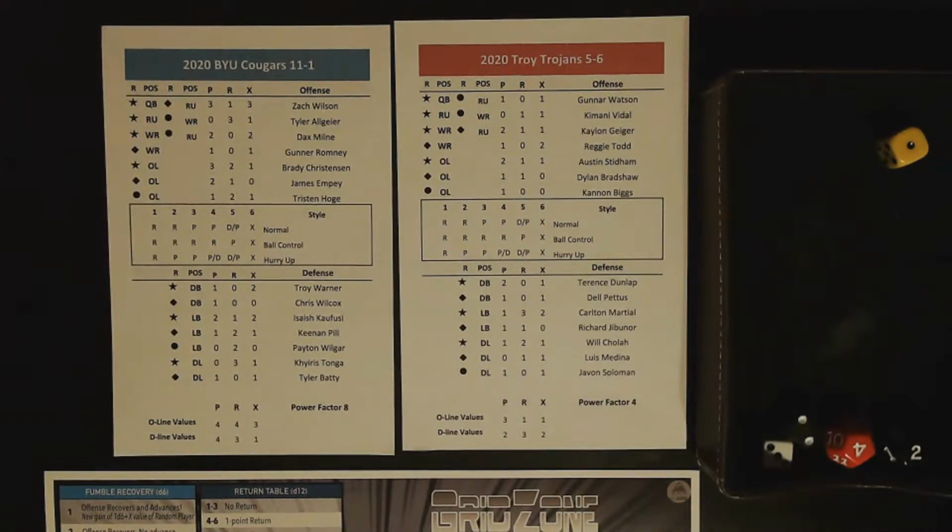So final tally, BYU gets 2 points on that drive. And again, in real life, the final score of this game was BYU 48, Troy 7. And in the Gridzone replay, it is BYU 44, Troy 9. So fun little game. And I'll probably do a couple of tweaks with the way I rate the college cards.